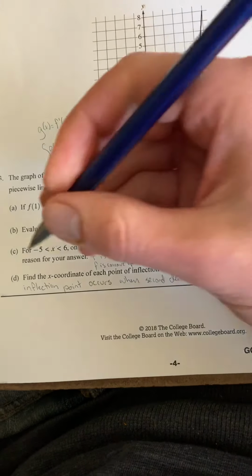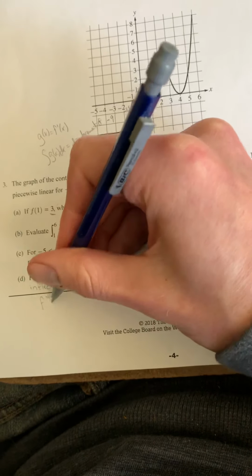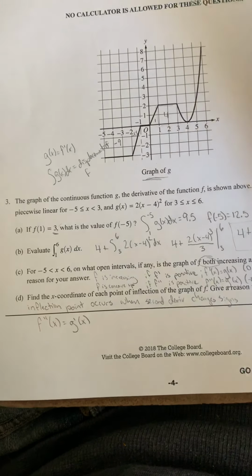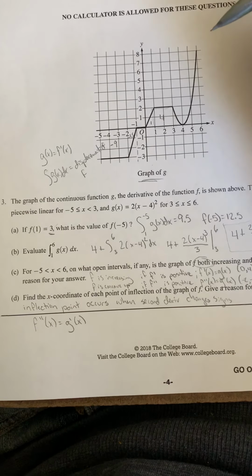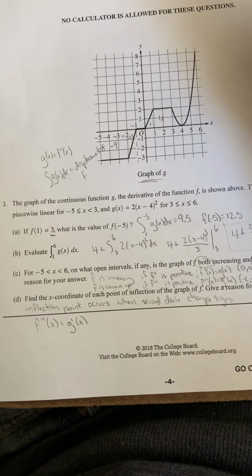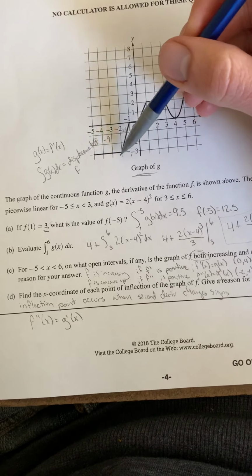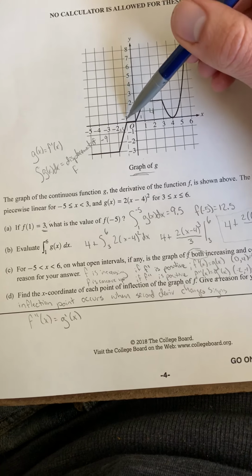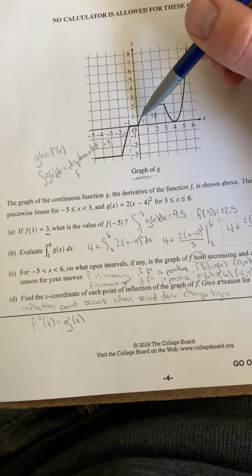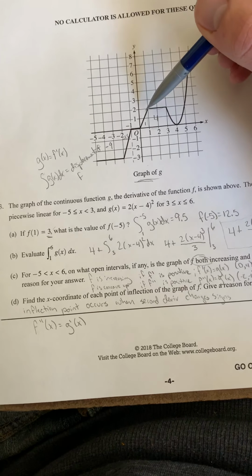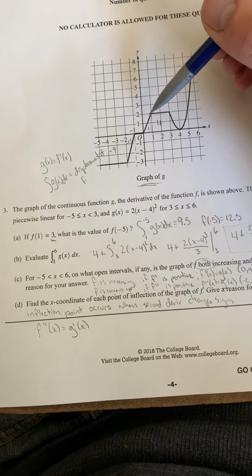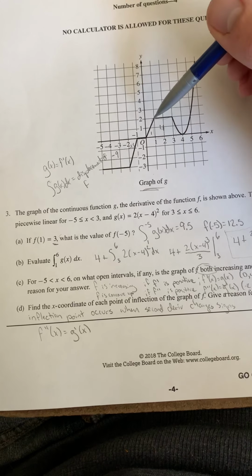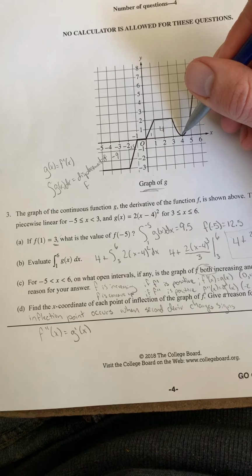So that is f double prime of x, which is equal to g prime of x. So we're looking for places where g prime changes signs. Here I'm going from 0 to positive. That's not a change of sign. Then here I go from 0 to positive again. The only time that I actually change signs is this spot right here.